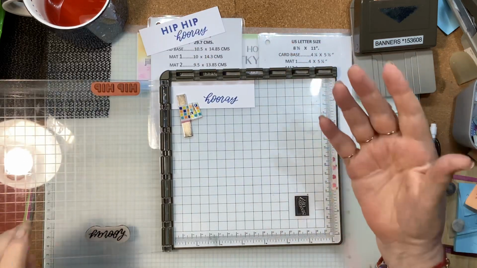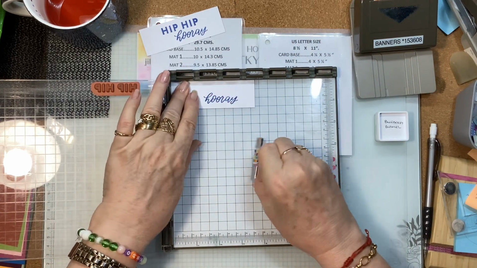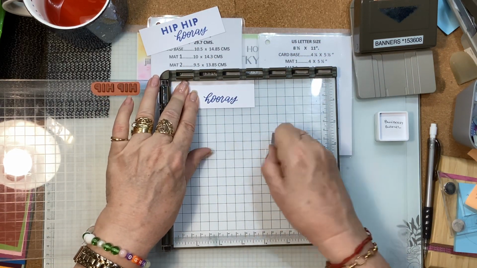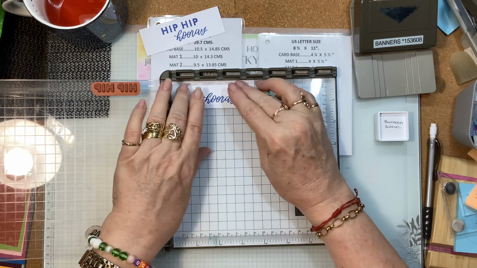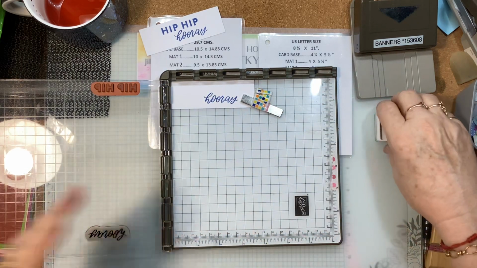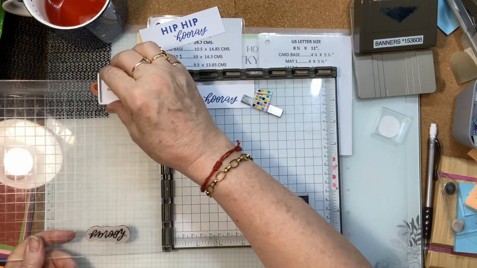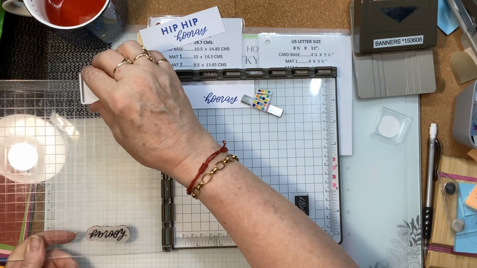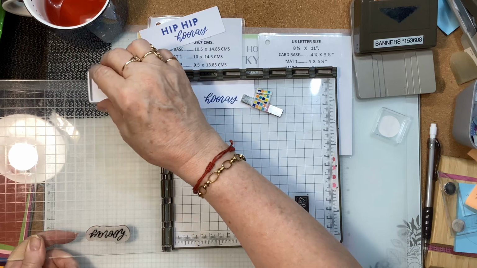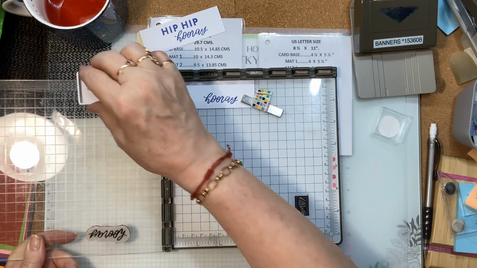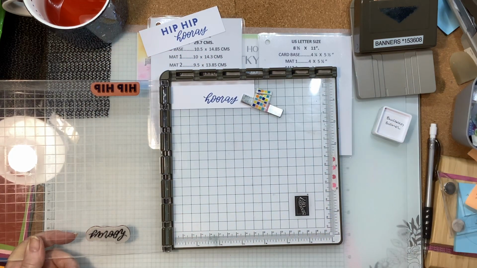Now if you were doing multiples of these, how easy would this be? You just do it in, what do they call that? Like a process line. So you would do certain bits and then you would move on to the next one.